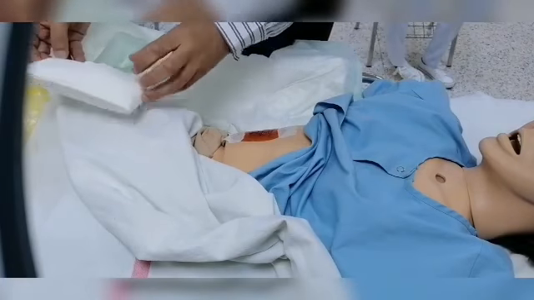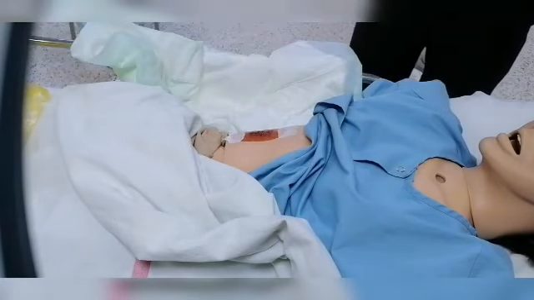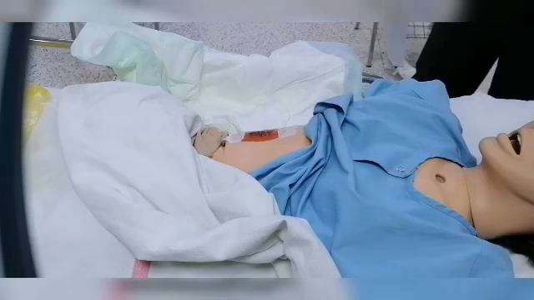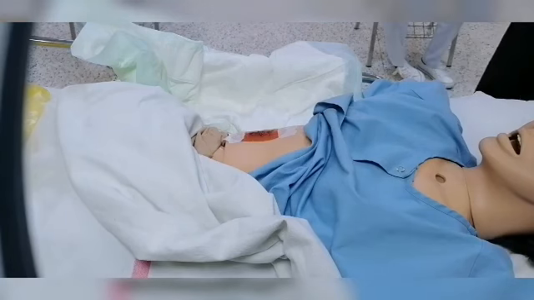Then I will open the dressing set without touching it with a bare hand. So I can use what we call the non-touch technique for opening it. So I just open it from outside.